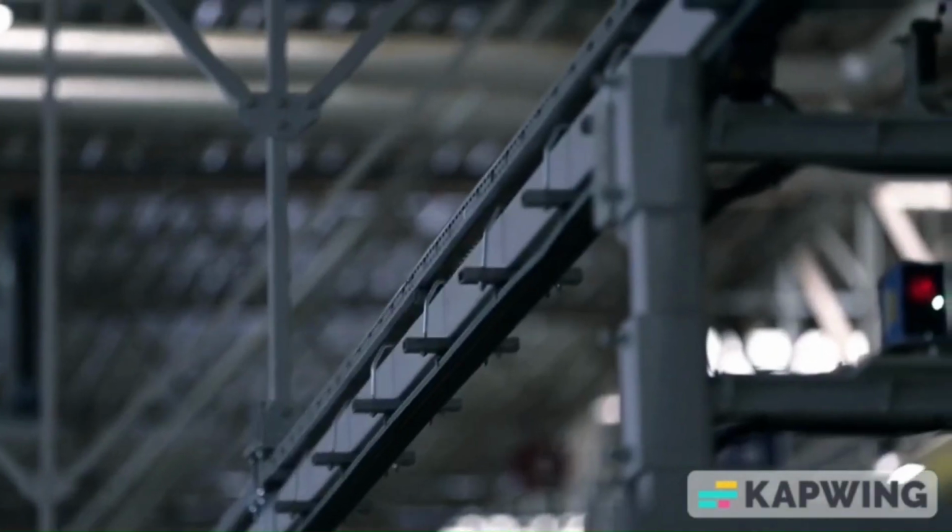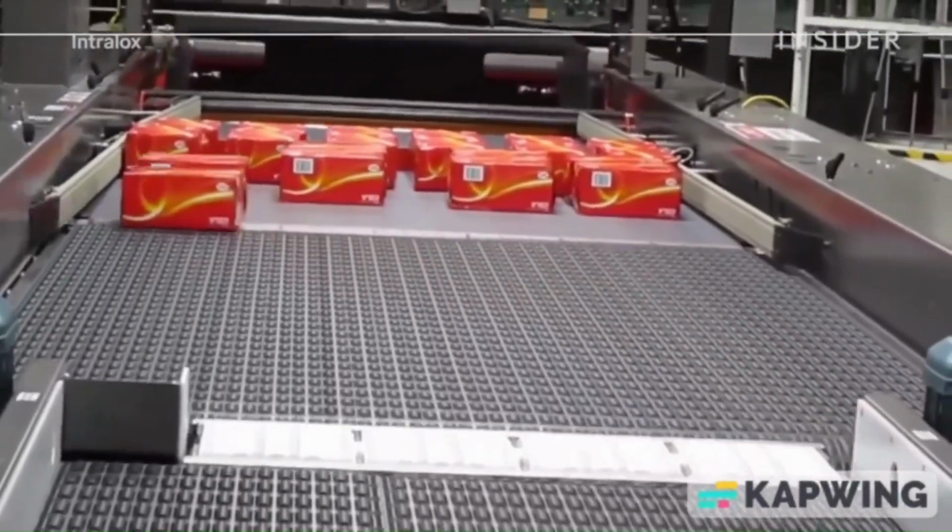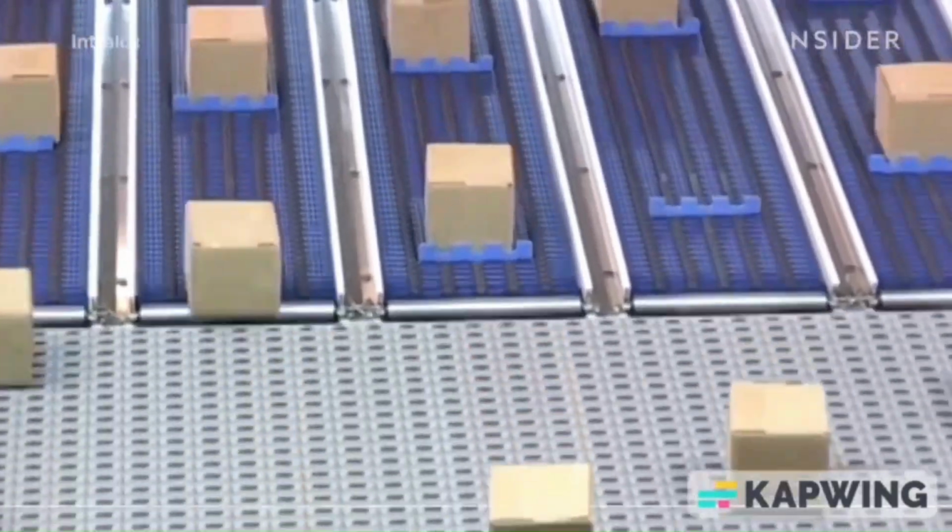In conclusion, conveyor systems revolutionize material handling by improving efficiency and enhancing productivity.